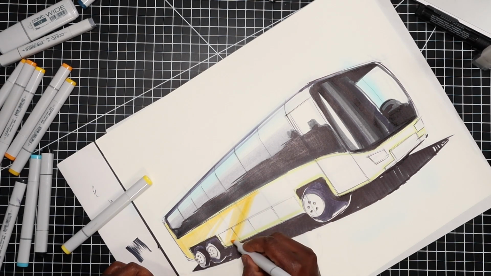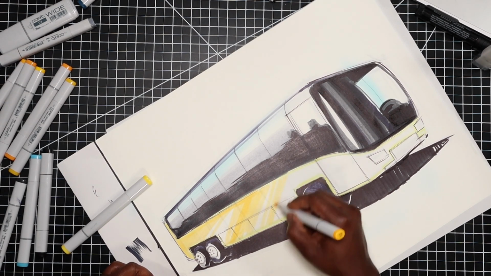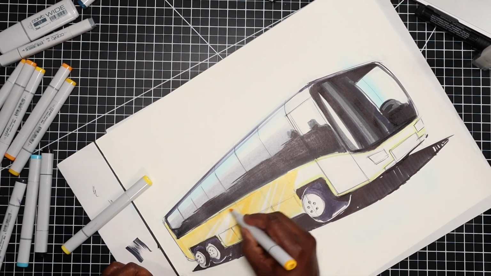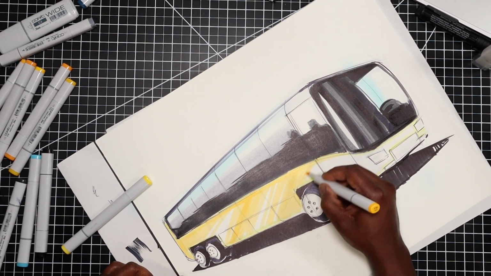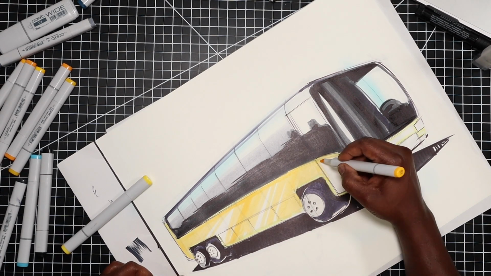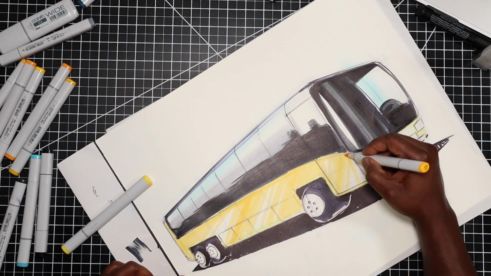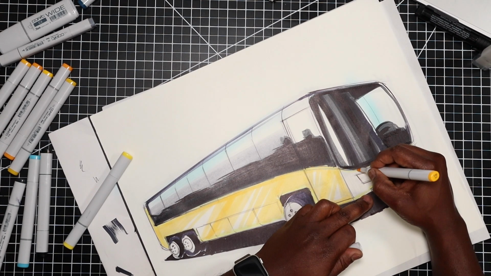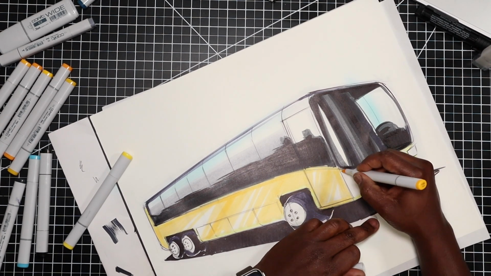Okay, since the side is flat, I'm just going to apply a traditional, standard marker gradient here, and we'll introduce some darker yellows into the side as well. But this way I can have some sort of indication of reflections happening. And right where this round is happening, I want to make sure I have a nice shadow core and gradient happening.